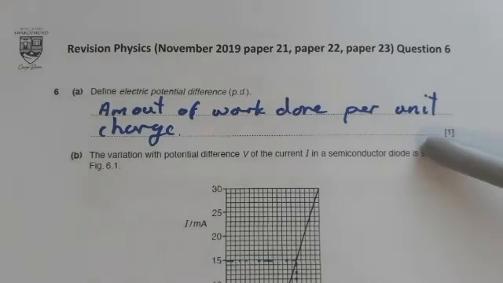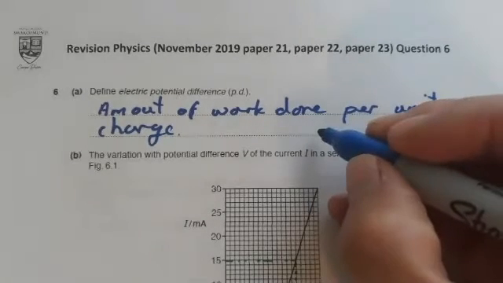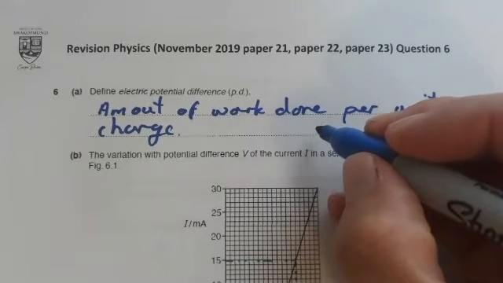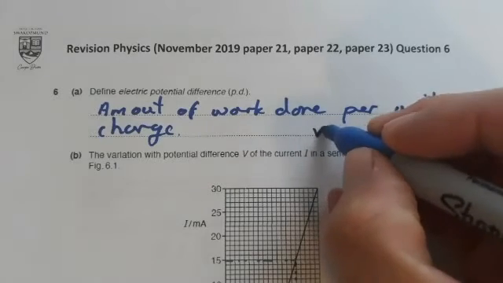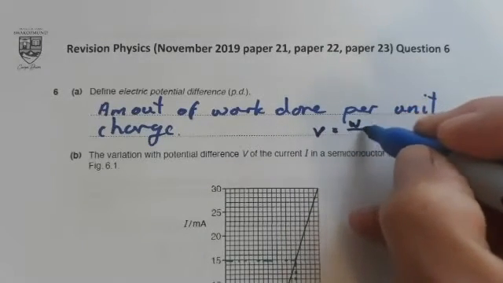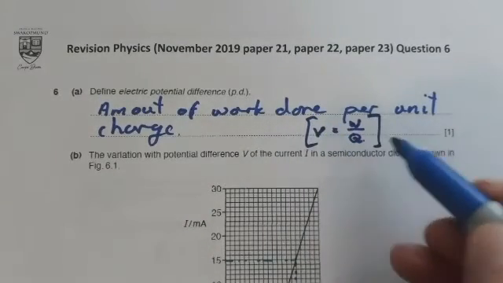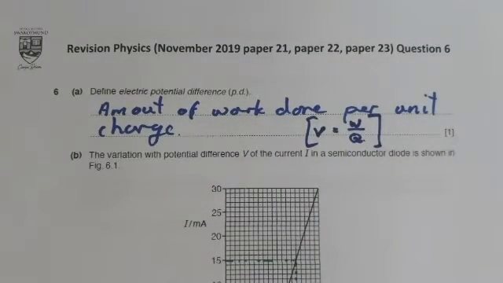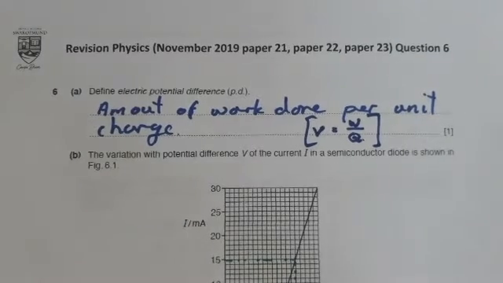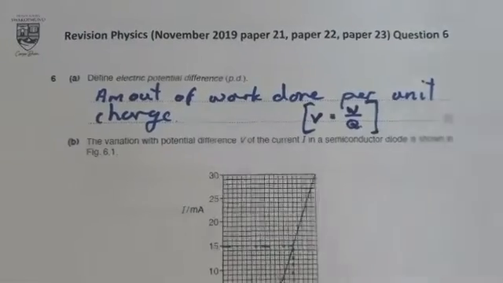Right, let's start off. The first one is to define electric potential, so potential difference. What is it? Please remember that we need to get full marks for the definition. So what is potential difference? Potential difference is the work done per unit charge. Using this formula as your base, we can say the amount of work done per unit charge. Right, now let's look at the next question.